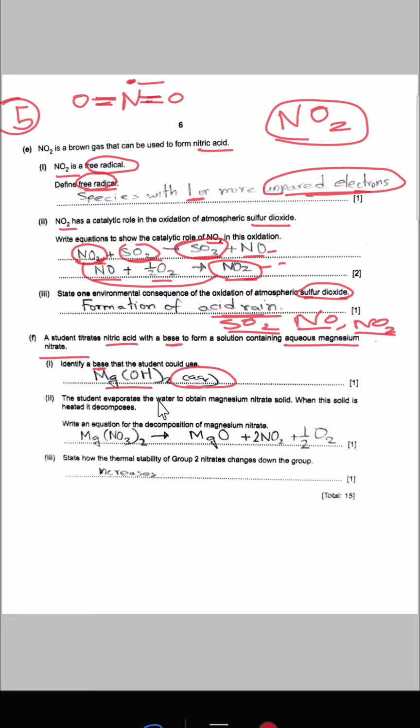The student evaporates the water to obtain magnesium nitrate solid. When the solid is heated, it decomposes. Write an equation for the decomposition of magnesium nitrate. So magnesium nitrate decomposes to magnesium oxide, nitrogen dioxide and oxygen.